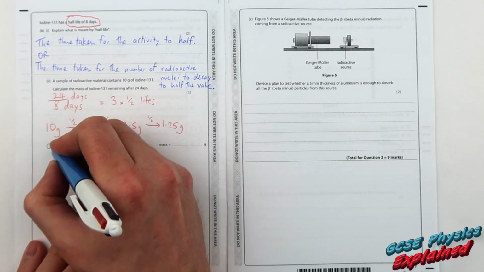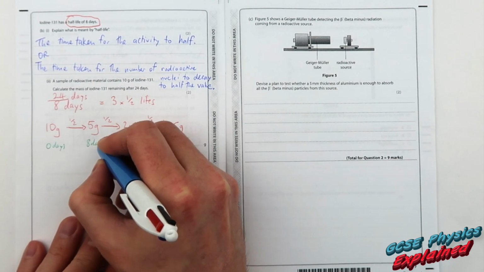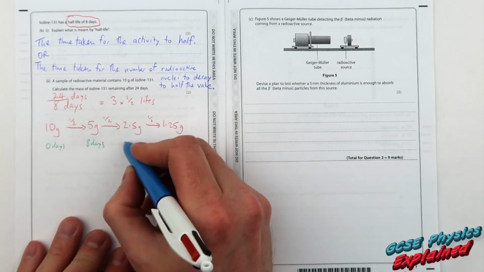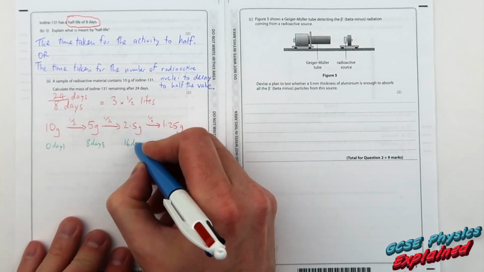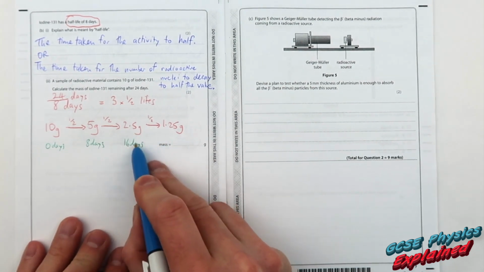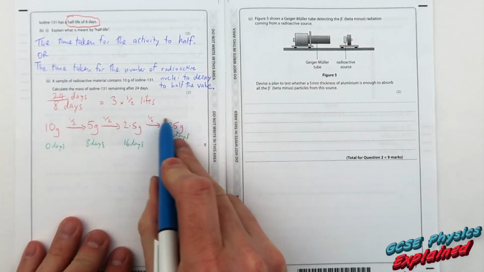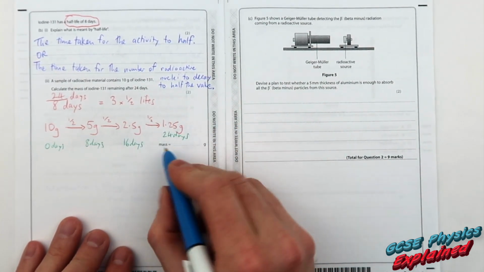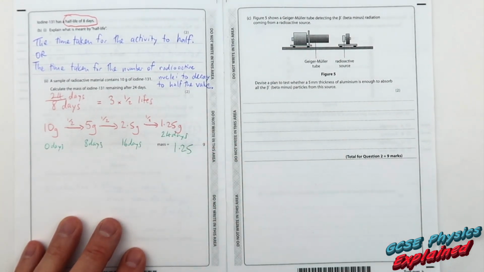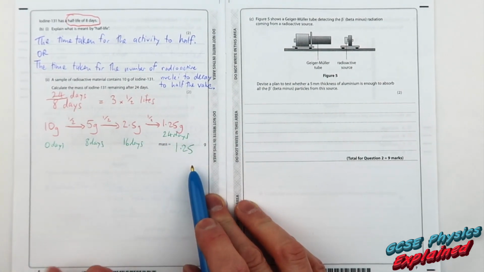And that would be, so at 0 days, you'd have 10 grams. 8 days later, you'd have half of 10 grams, which is 5 grams. Another 8 days later, which would be 16 days, you'd have halved again. And then the full 24 days, it would have halved one more time. So your answer is 1.25 grams. And I always like to set it out like that. It just makes things visually easier to understand.